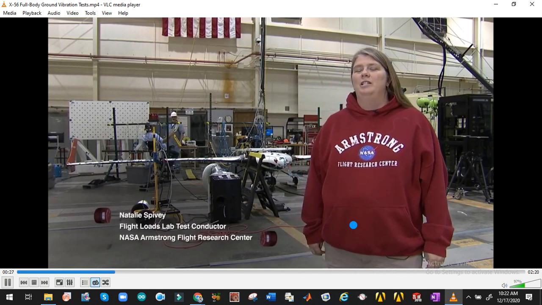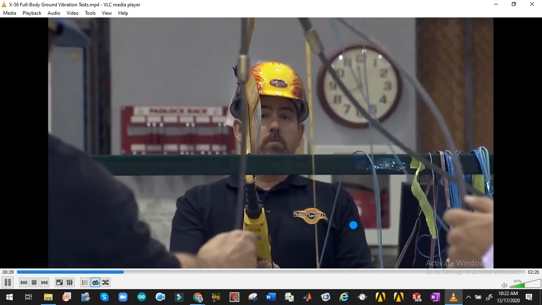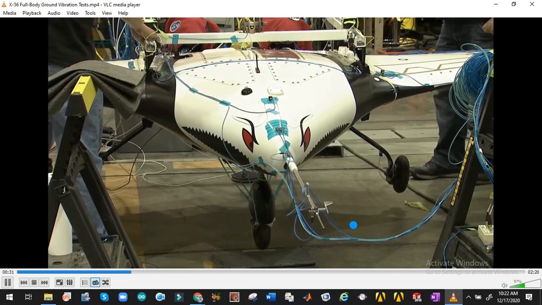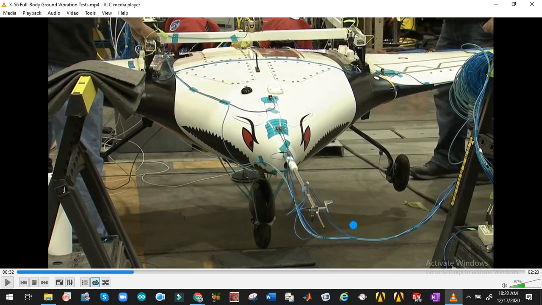Ground vibration test. The aircraft will be suspended on a bungee system to simulate actual approaching excitation frequency. Keep in mind, this excitation frequency will be like that of the excitation frequency that an aircraft wing can withstand within the air environment or actual environment.